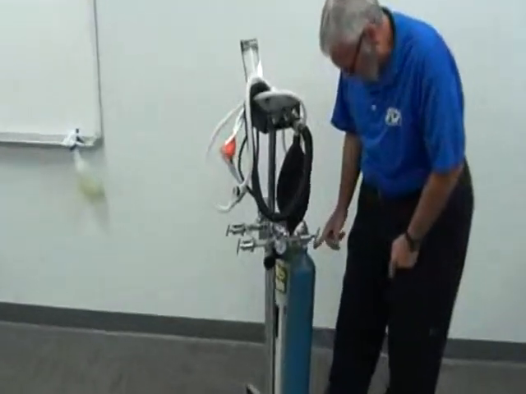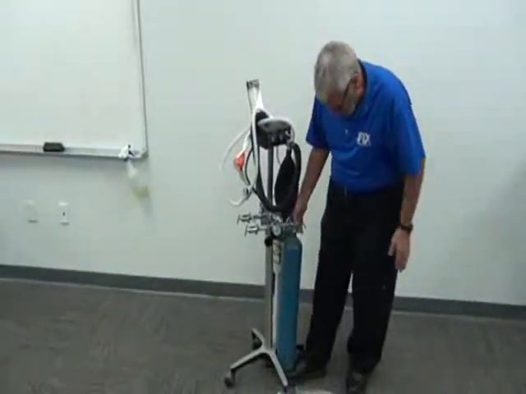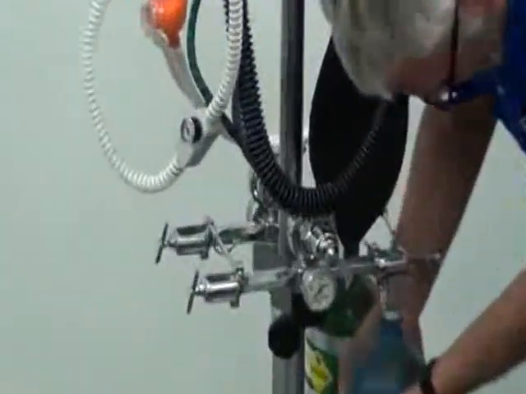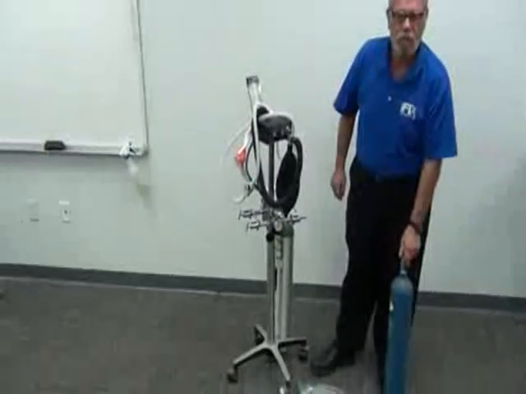I always put my foot under one to support it. Pull it out and drop the tank. It's as simple as that.